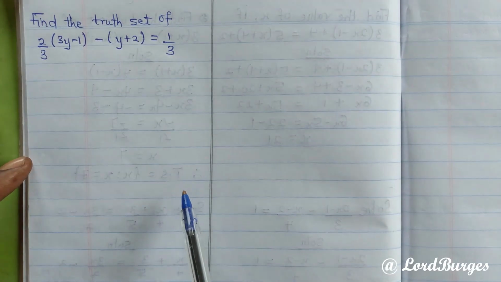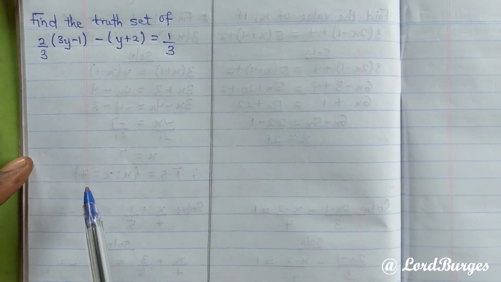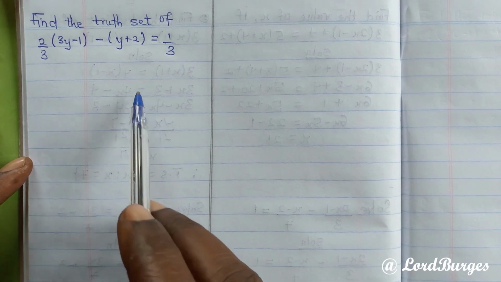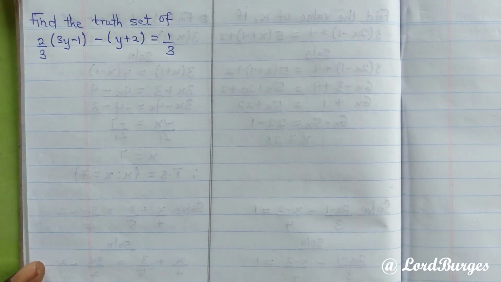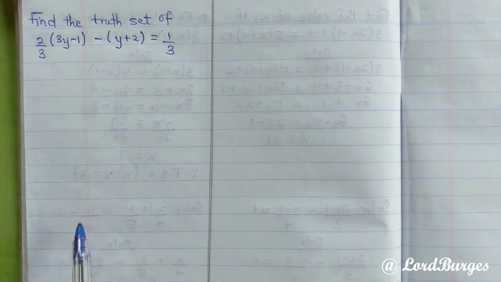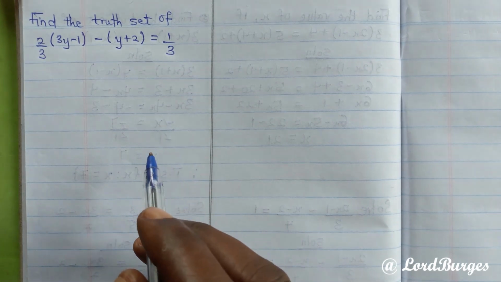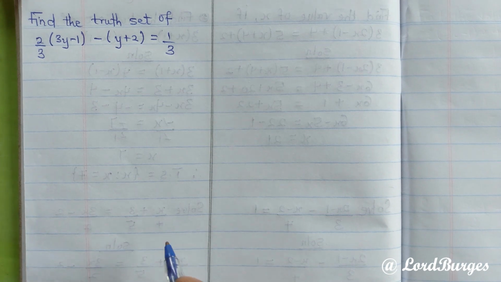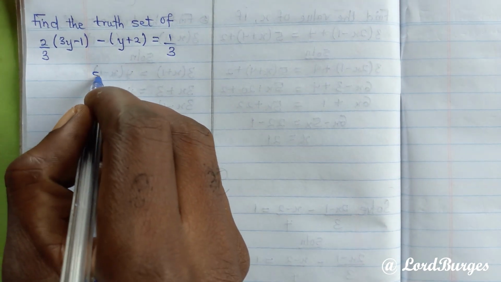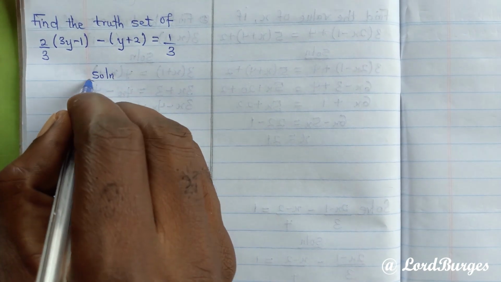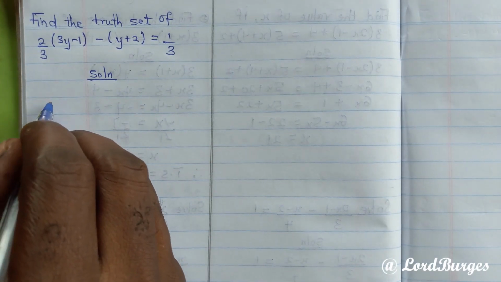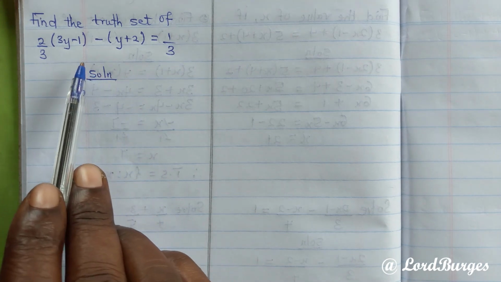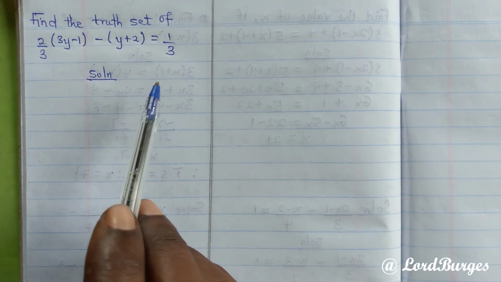Find the truth set of 2 over 3 into bracket 3y minus 1 minus into bracket y plus 2 equal to 1 over 3. This is also a type 4 question, that is linear equation involving fractions. So when you take a solution, what we need to do is to count the number of terms over there as usual.